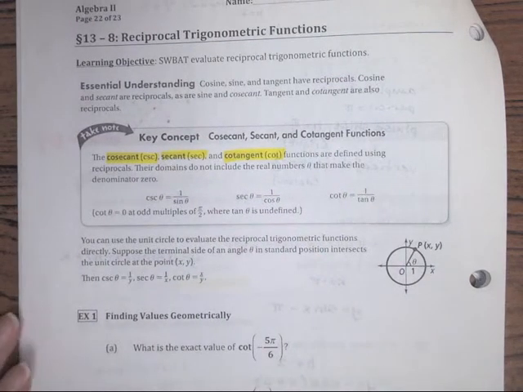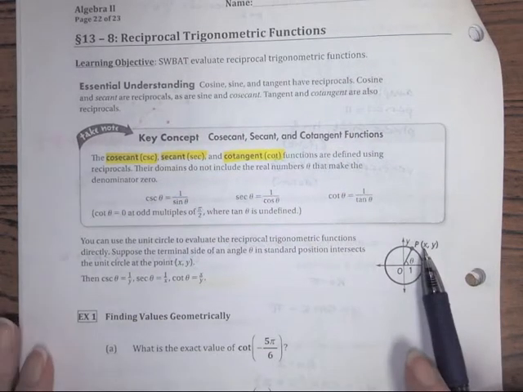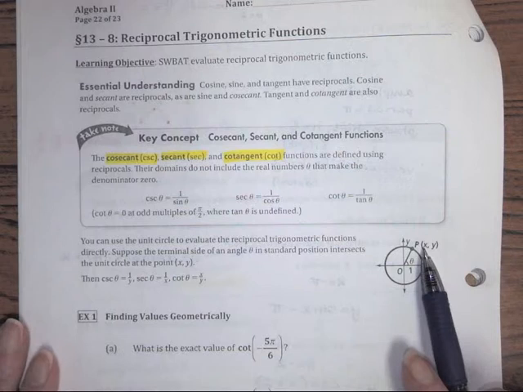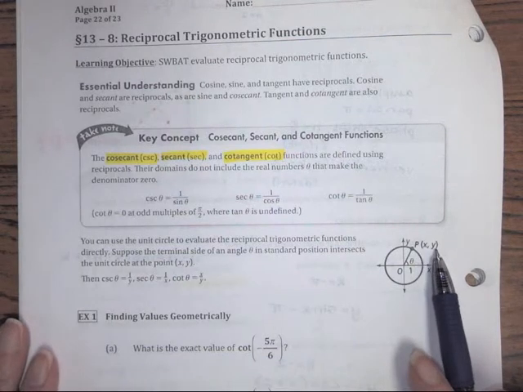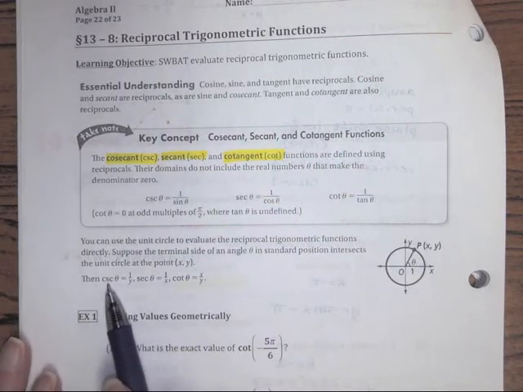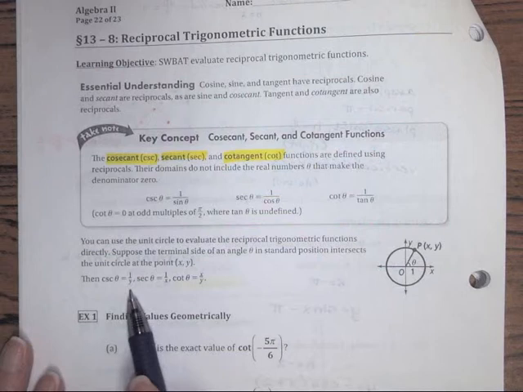Okay, so when we're looking at the unit circle, which we're going to use to find some of these reciprocal trig function values, do you recall how x is your cosine and y is your sine? So cosecant, which is really 1 over sine, is going to be 1 over whatever your y value is.